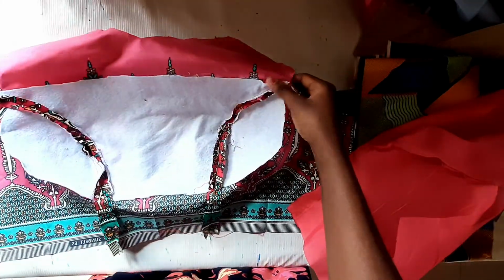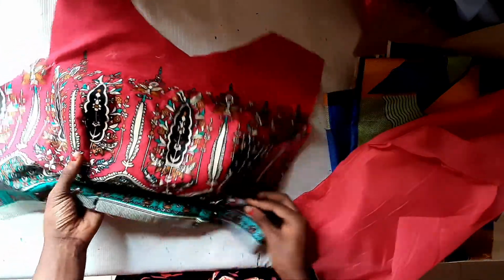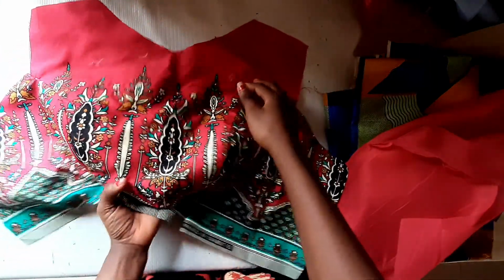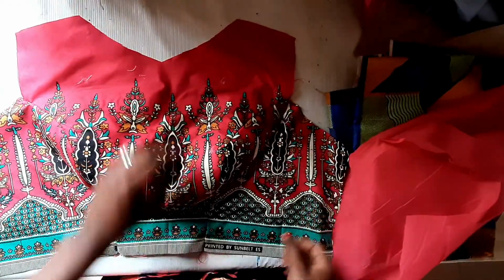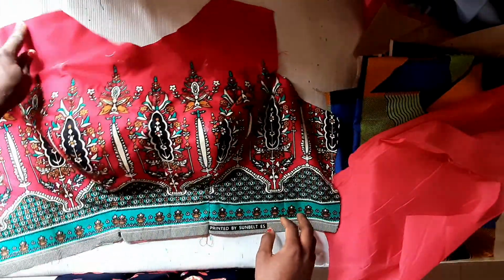You open it up, iron it, use your half-inch sewing allowance to sew it. Open up the seam allowance and iron it very well. And this is what you have.